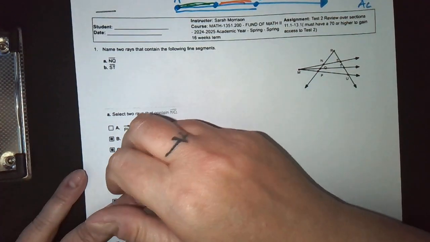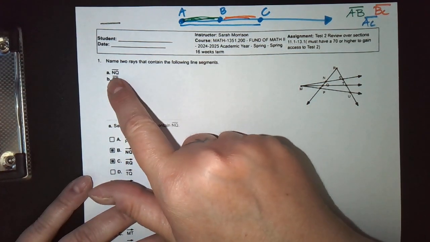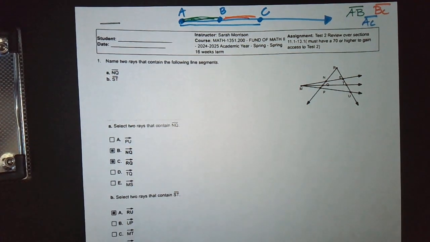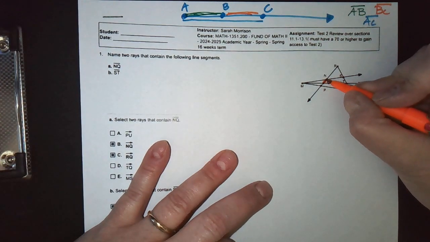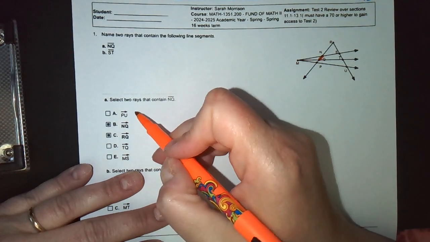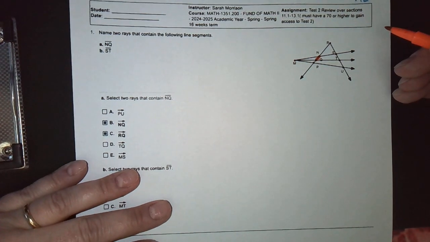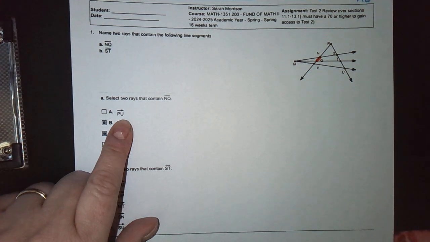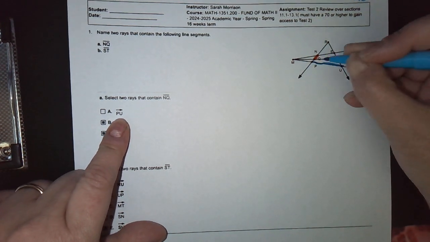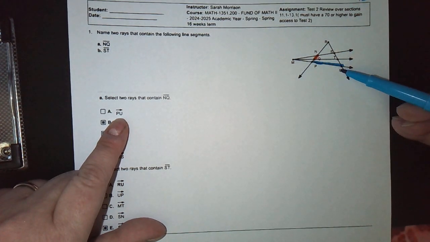The question is asking, give me the array, like the point to the arrow, that contains NQ. So let's find NQ. NQ is this little smidgen right here. Then these arrays have to include NQ. So, if we look at PU, let's trace where PU is. PU is this guy. Is that little orange segment on that blue?